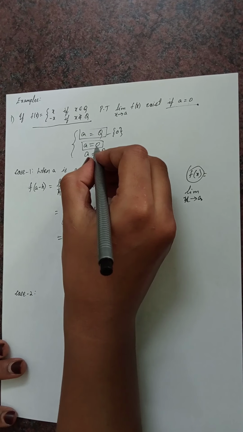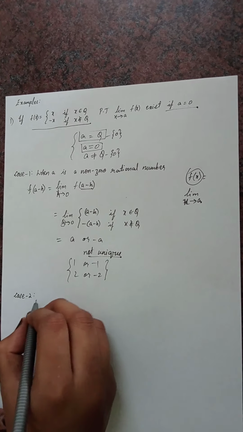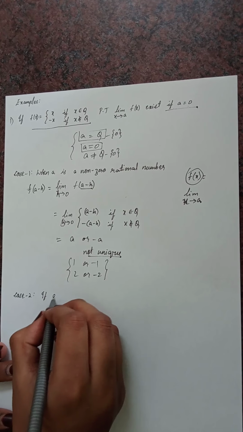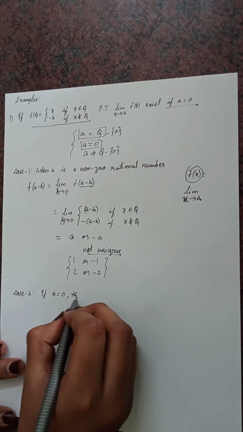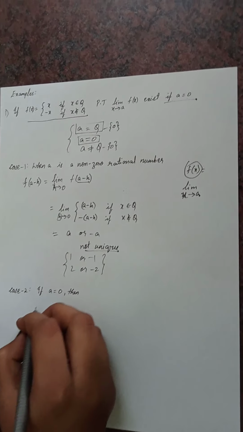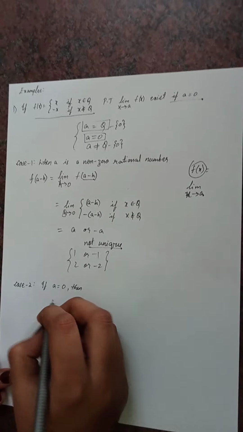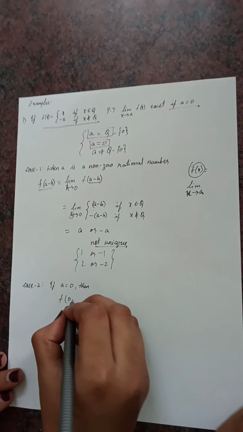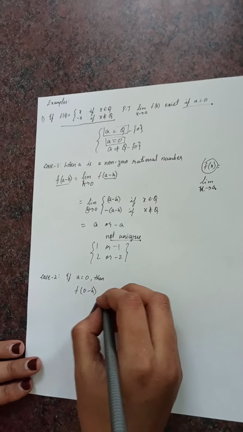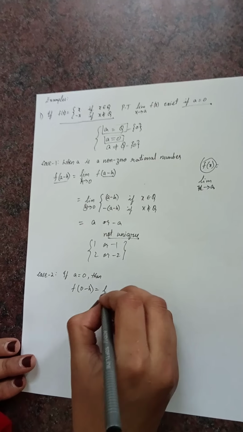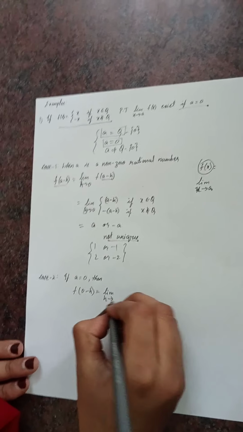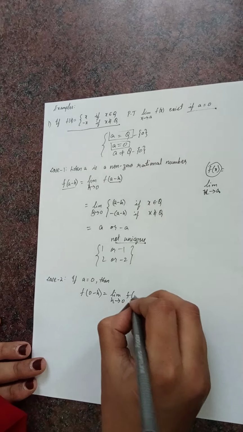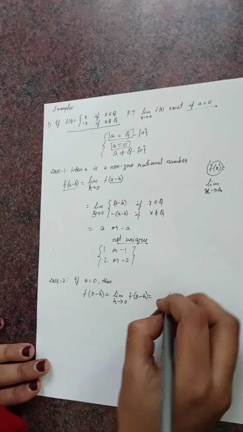My case 2 is if a is equal to 0, then my function will become f of 0 minus h. So that will be limit h tends to 0, f of 0 minus h.